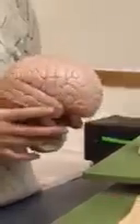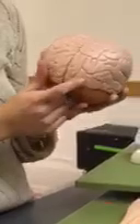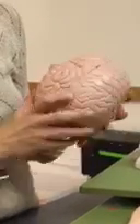I want the regions of the cerebrum. So temporal or parietal region, temporal region, frontal region, occipital region. Okay. This is the longitudinal fissure.